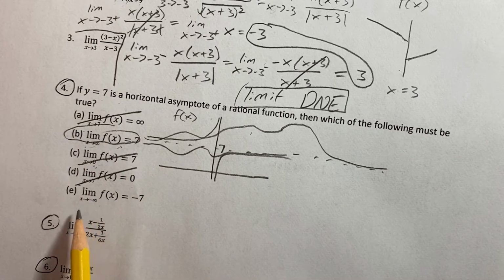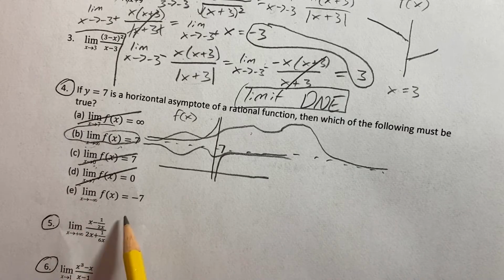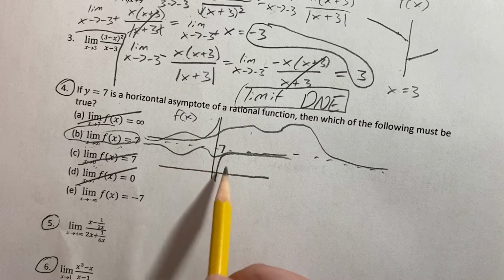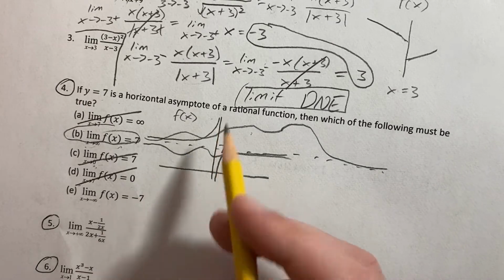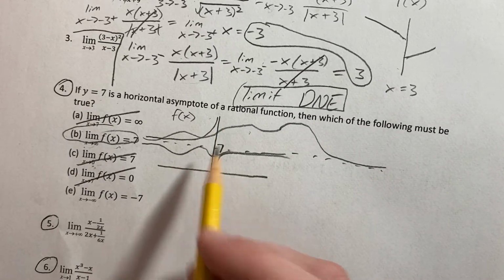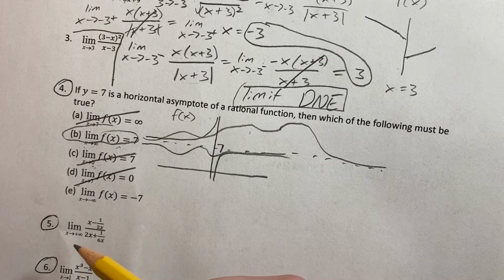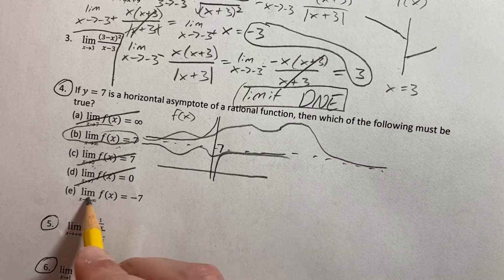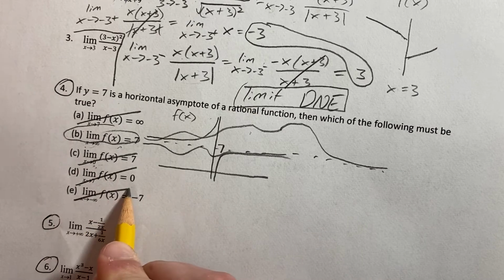And then the limit as x approaches negative infinity. Nope, also we have no information there. We can assume that it's also going to follow y equals 7, so as x approaches negative infinity, it's going to equal 7, not negative 7. So that answer also is incorrect, so you're going to get B.